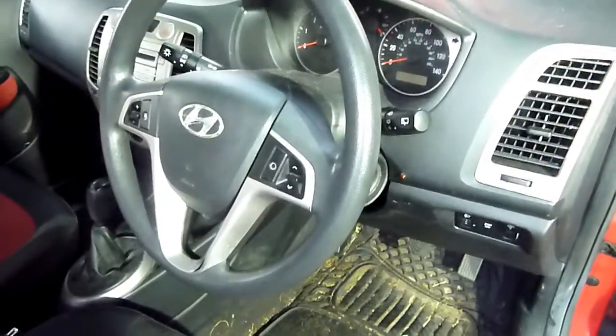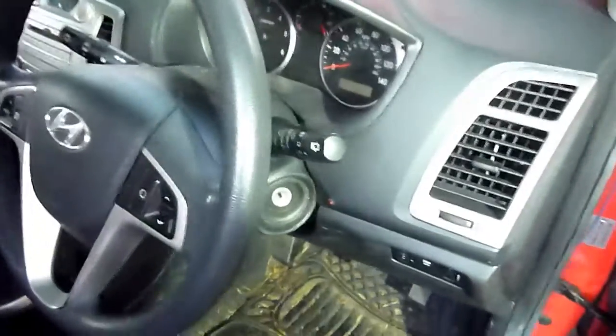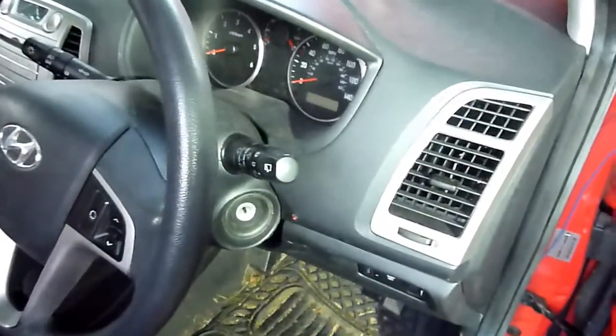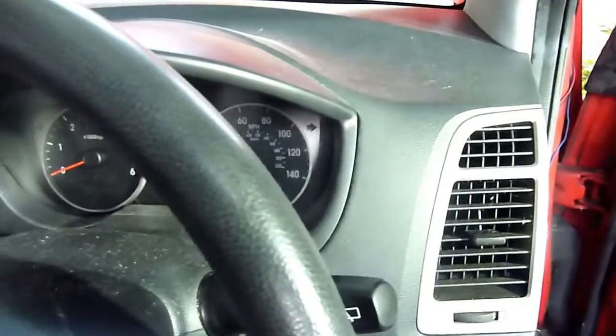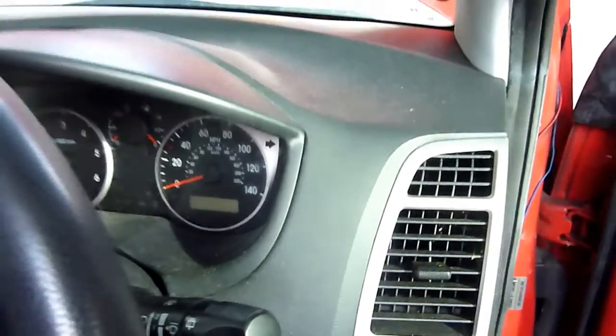Right, so it's all fitted back in. Only thing left is the battery. I'll take it out of gear, put the battery back on. The owner drives it around the block to see if that airbag warning light has gone off.